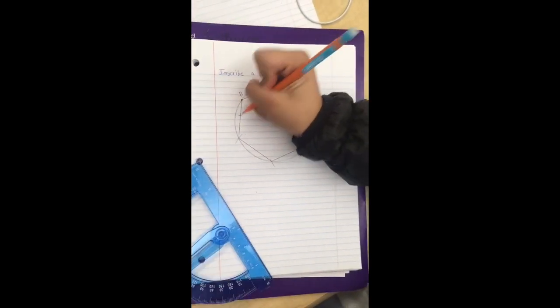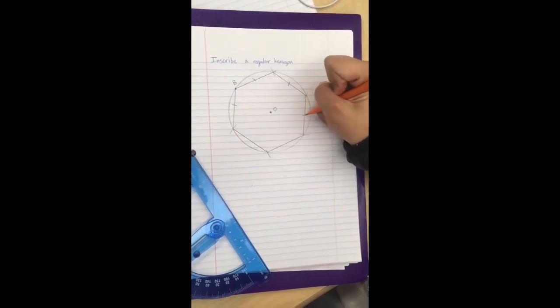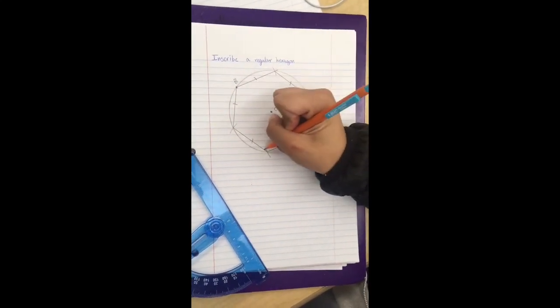Since the hexagon is regular, we know that all sides are the same length and all angles have the same measurement.